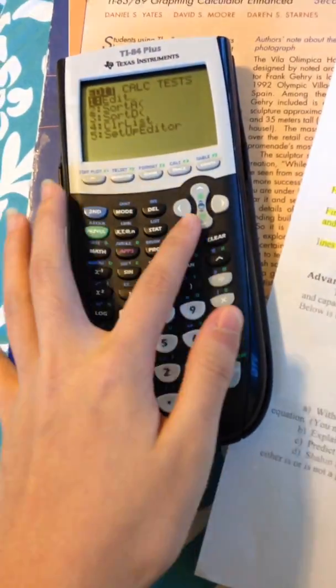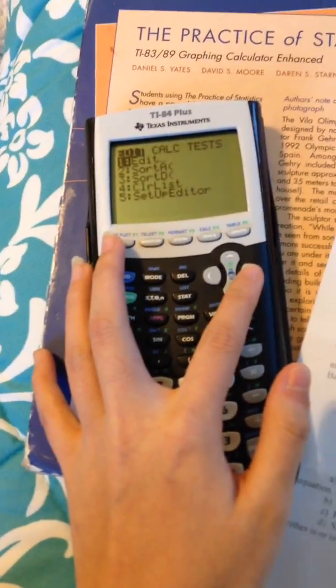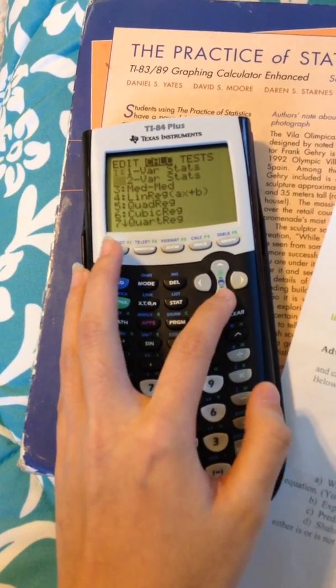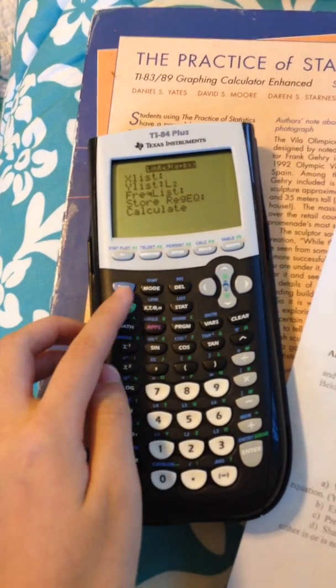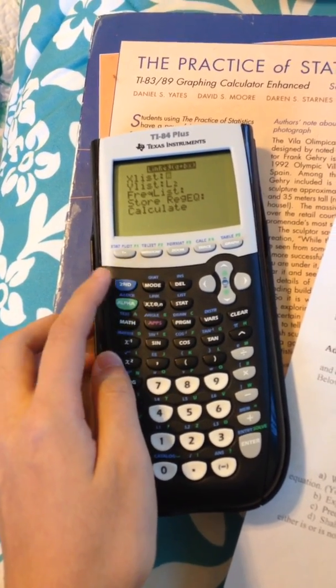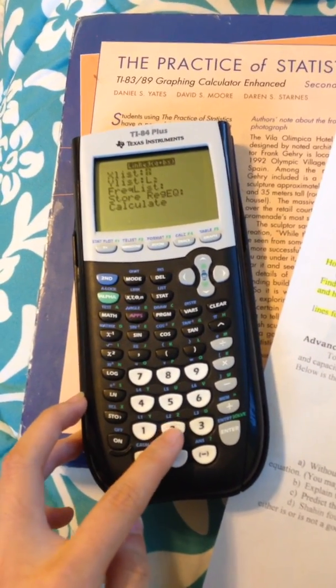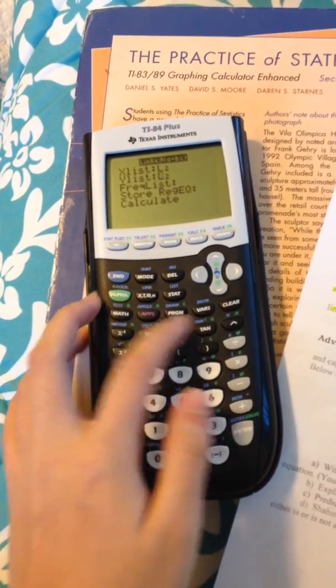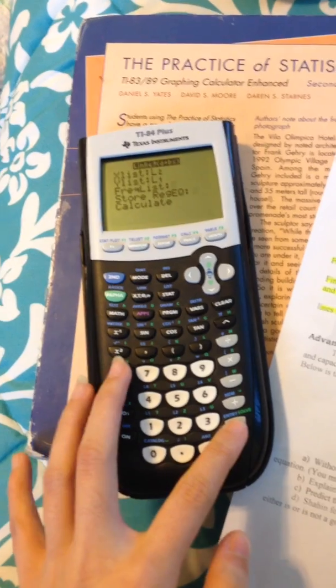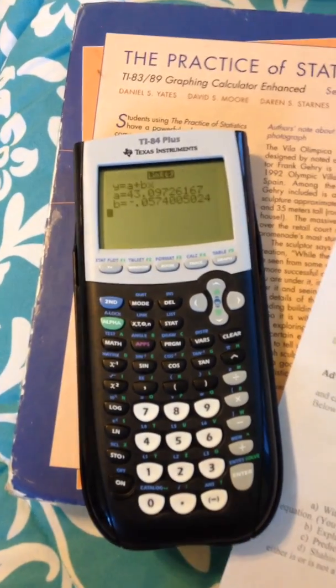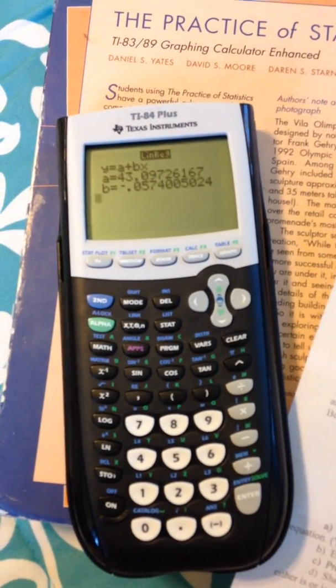Since you already have all of your data in your calculator, go back to calc, back to number 8, and here they're switching it. For the x list, instead of L1, you're going to use L2, which is second 2. Then for the y list, that would be L1. Hit enter, and there it gives you your a and your b.